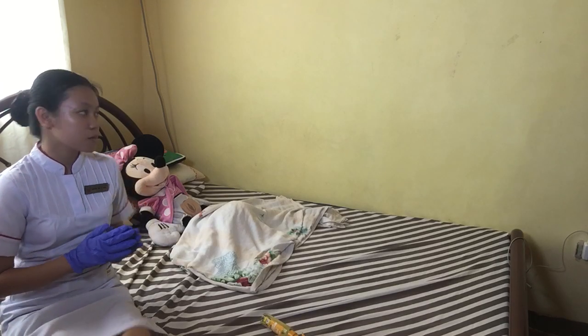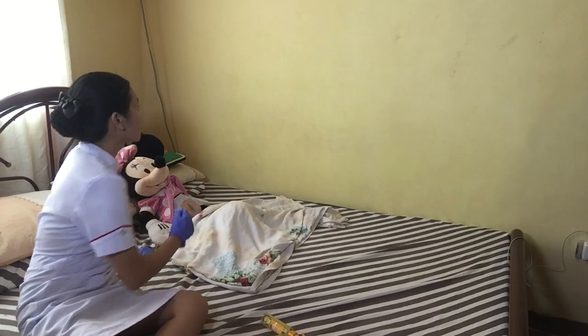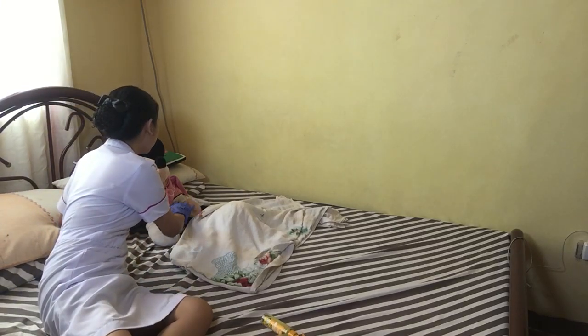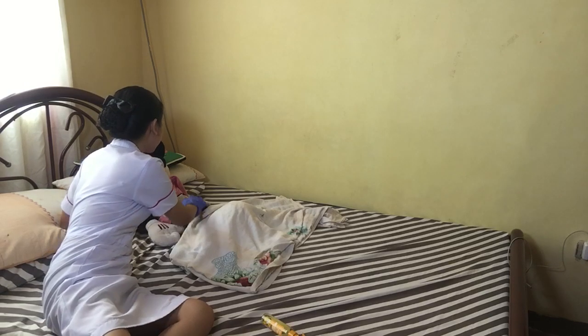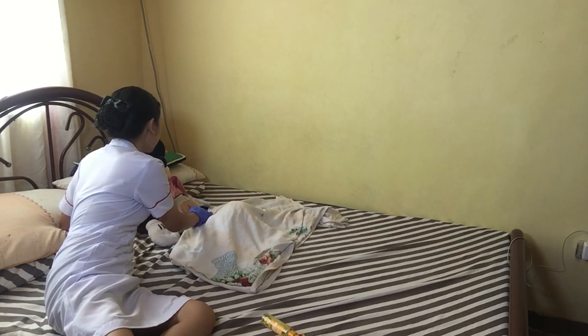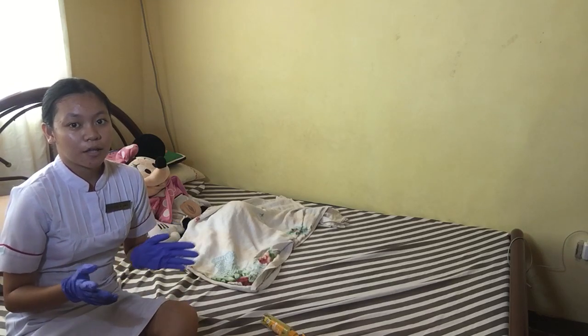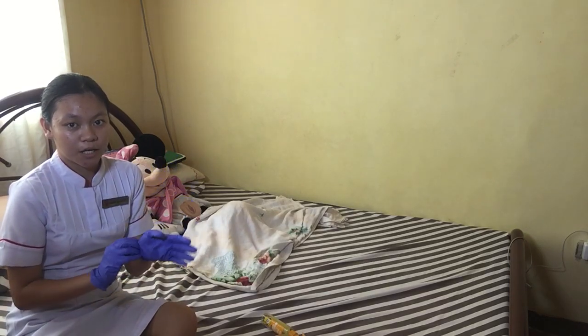11 is to palpate the inguinal lymph nodes. Okay, so no signs of enlargement or tenderness. 13 is to remove and discard the gloves and perform hand hygiene.